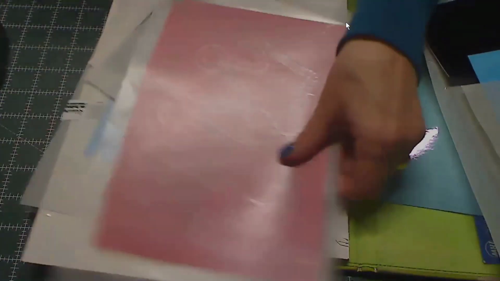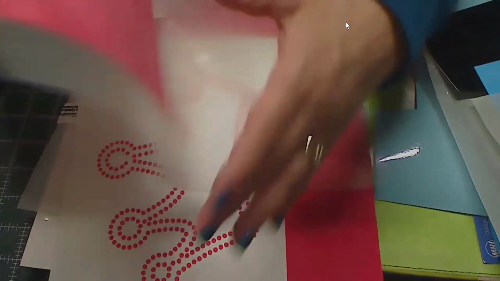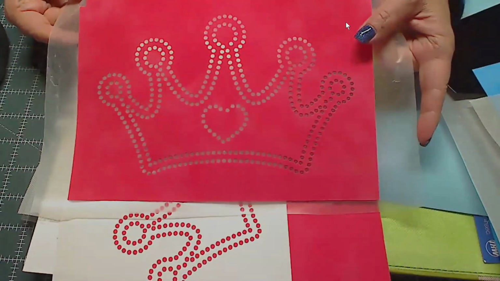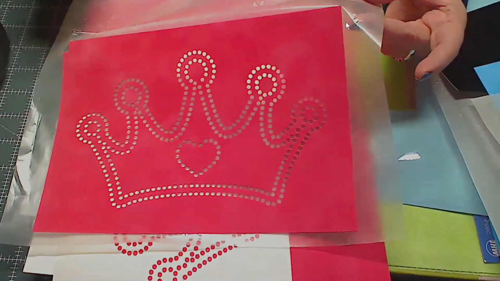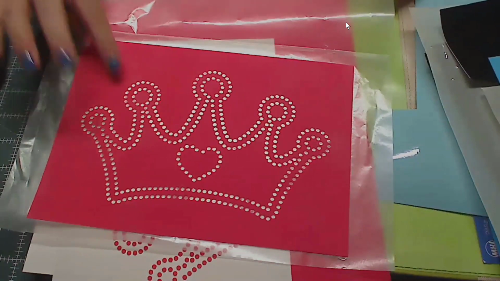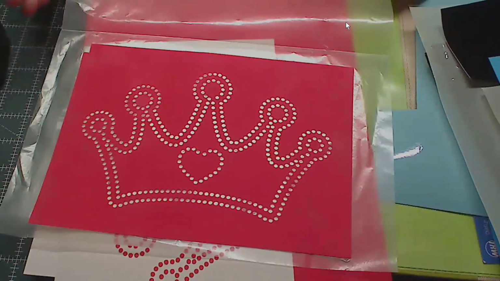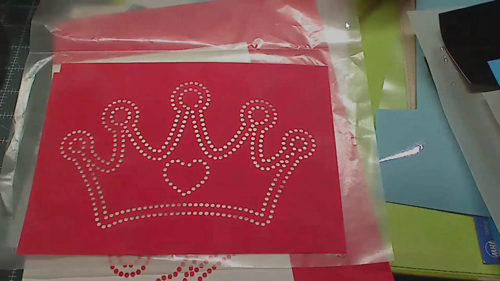Okay, this one here, I did this crown, as you can see right here. That's got all the little holes cut out, and you just brush the rhinestones in there. No, you don't put them on there one at a time. But the reason why I save them all, actually, is because you never know when you want to reuse it, because you can just reuse these again and again.